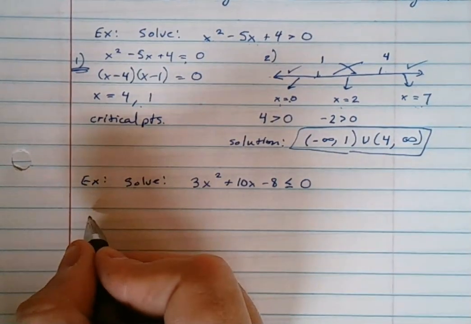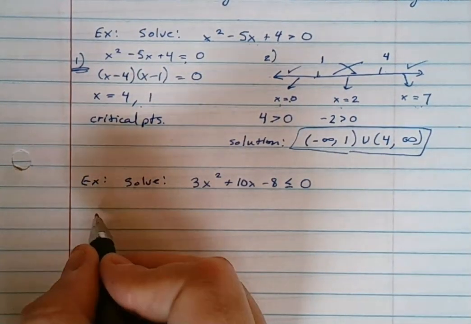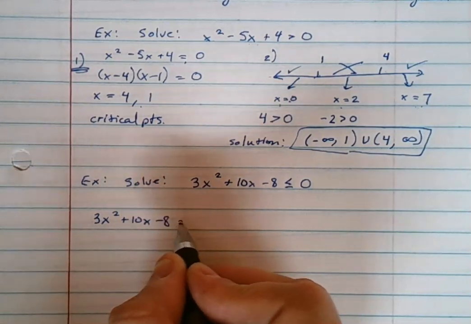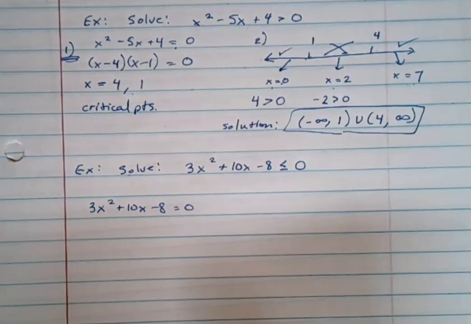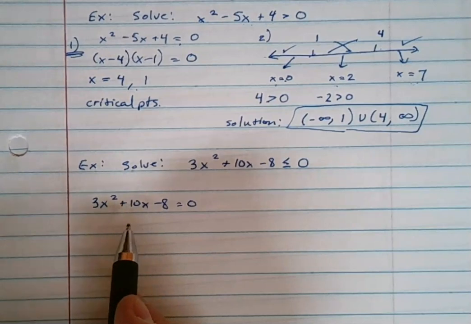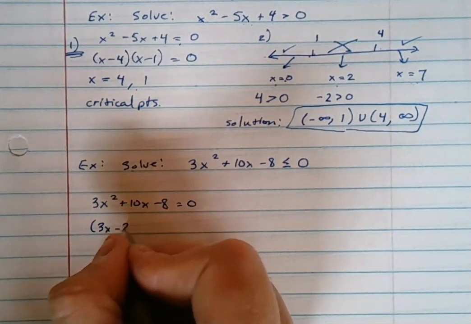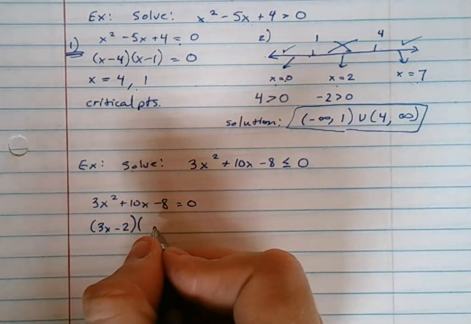I'm going to come over here, and the first thing I'm going to do is say 3x squared plus 10x minus 8 is equal to 0. And I'm going to solve this, and if you can factor this, it's great. It does factor into 3x minus 2 and x plus 4.